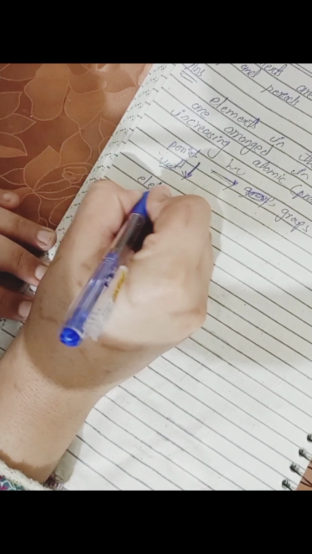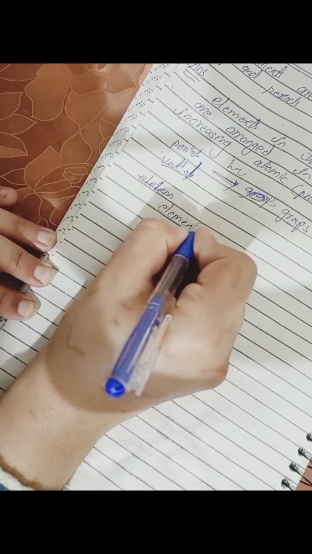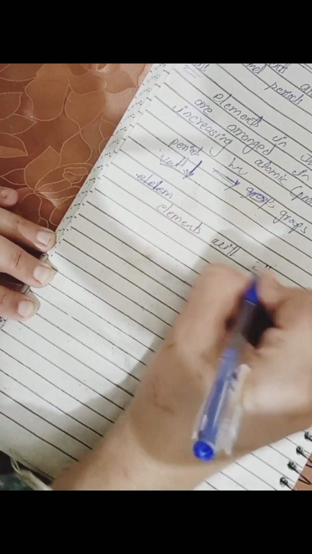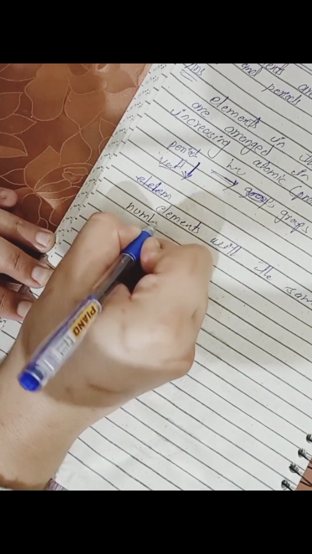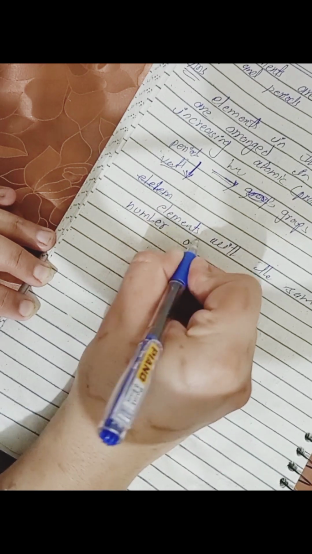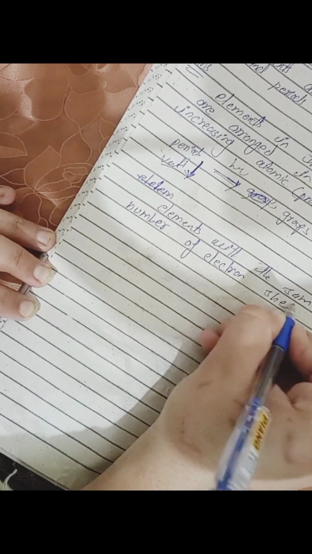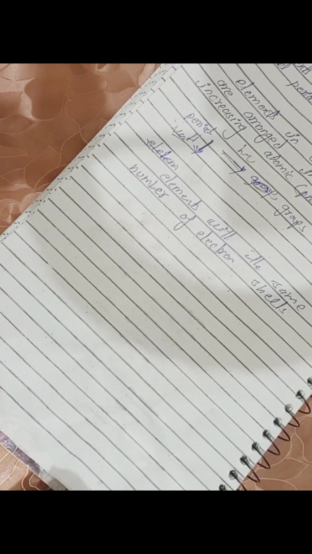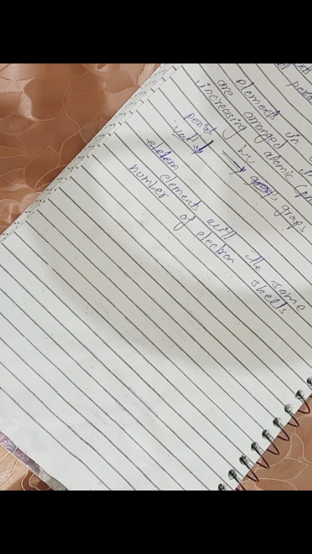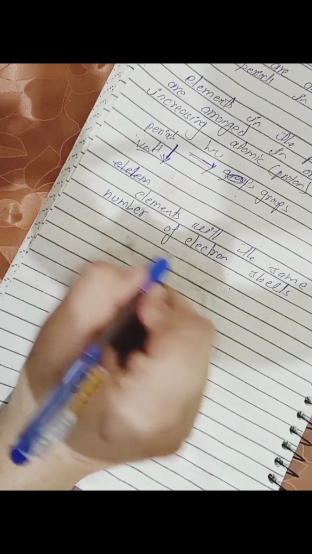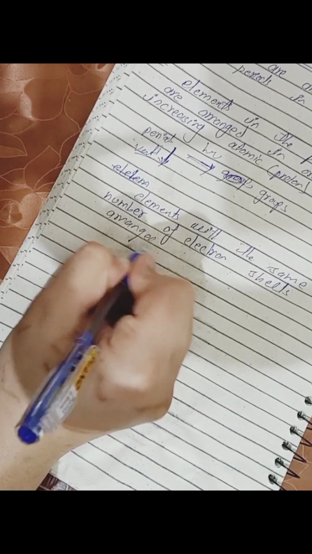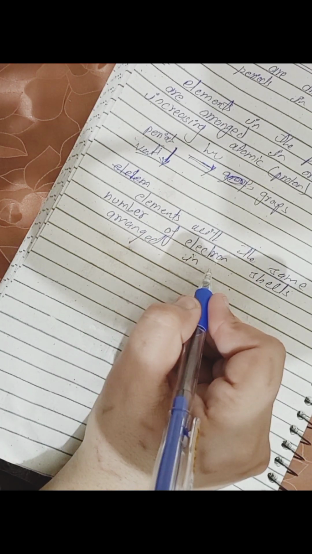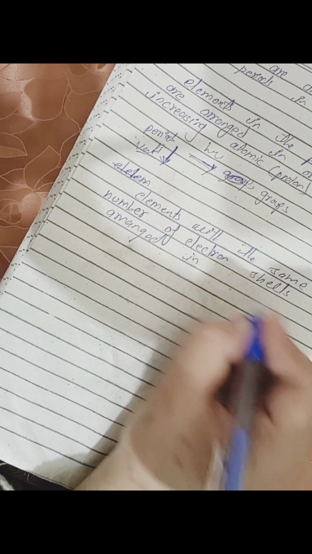So we have to write the next definition. We have to continue it: elements with the same number of electron shells. If they have a common number of shells in which the electrons are revolving, those elements will be arranged in horizontal rows, meaning in periods. Elements with the same number of electron shells are arranged in horizontal rows, in periods.